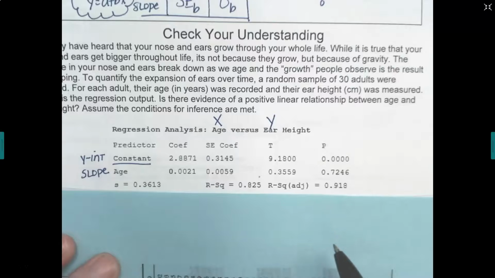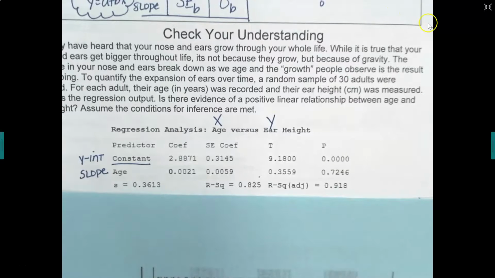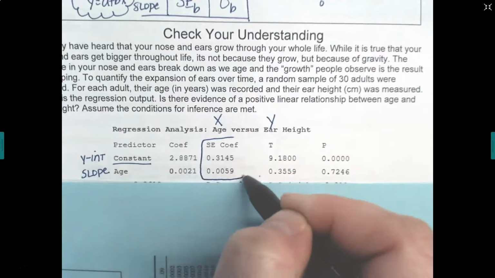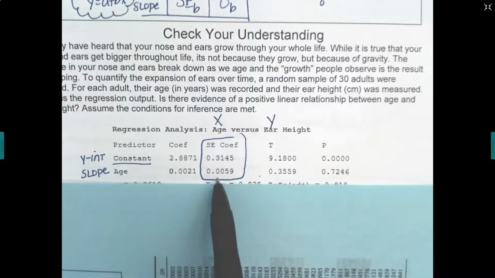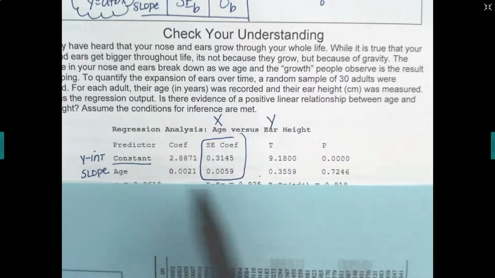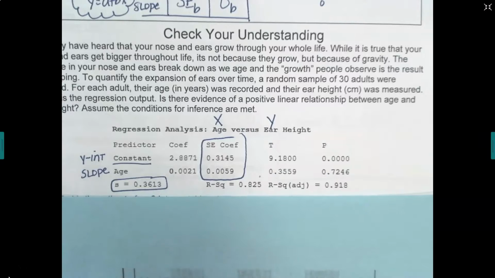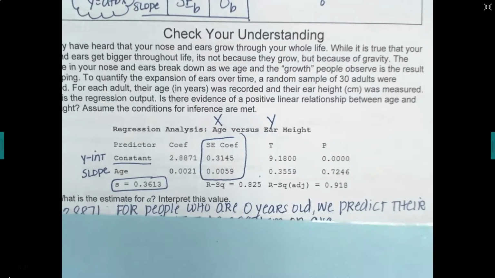And then we have our standard error that you can see right here, standard error. Okay, and you have two different numbers. You have standard error of the y-intercept and you have standard error of the slope. So just be able to read both of those. Then this little piece right here, that S, that's your standard deviation of your residuals right there.